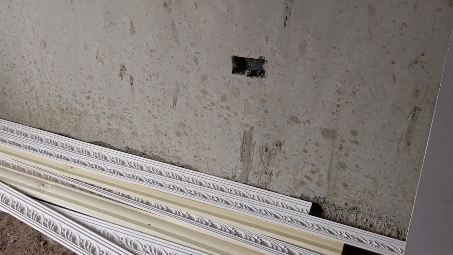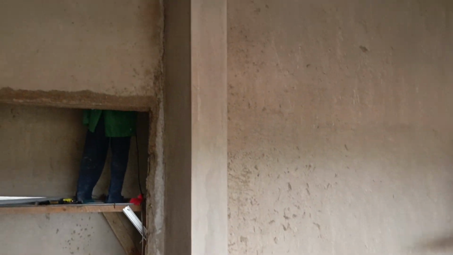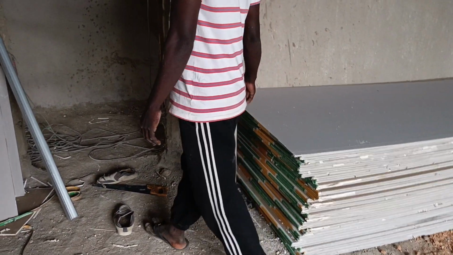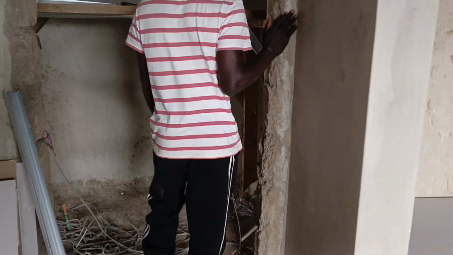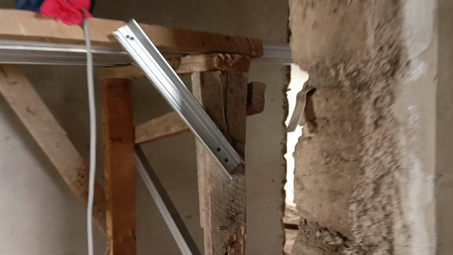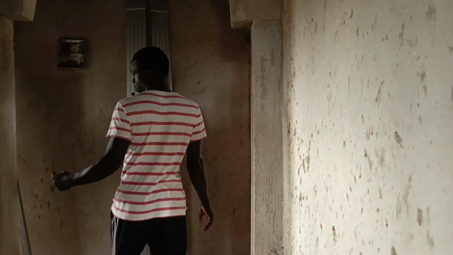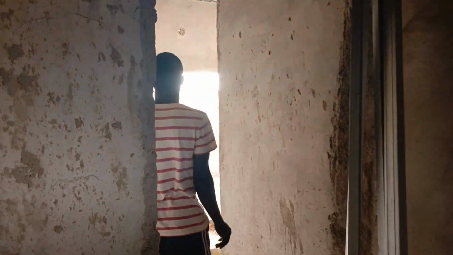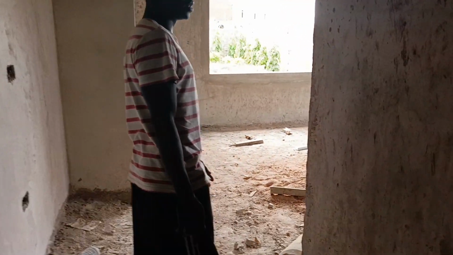This one will be another double socket, and over there is the partition that has been left for the wardrobe. As you can see, it's the same size as the first bedroom. So let me take you to the other bedroom. Those two bedrooms are not ensuite, but these other ones are ensuite. Let me take you to the third bedroom that is also ensuite.